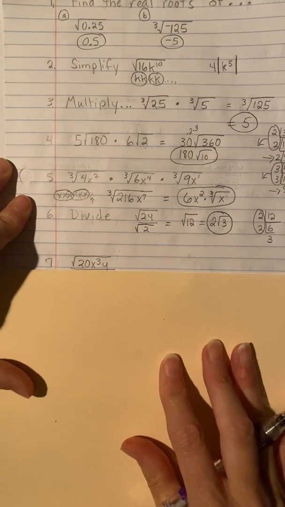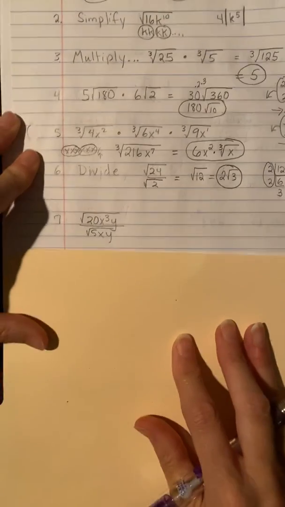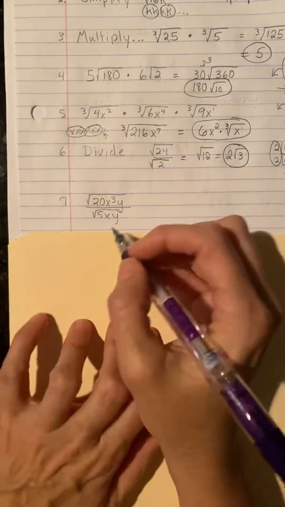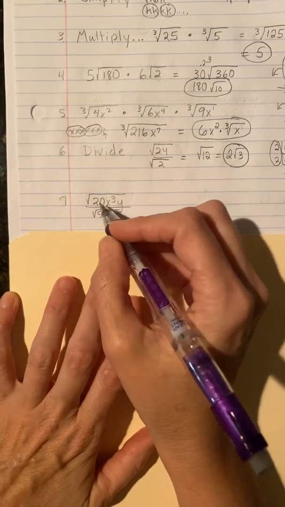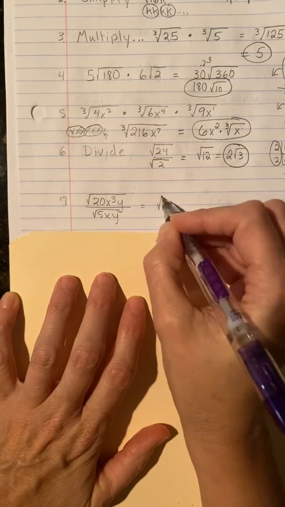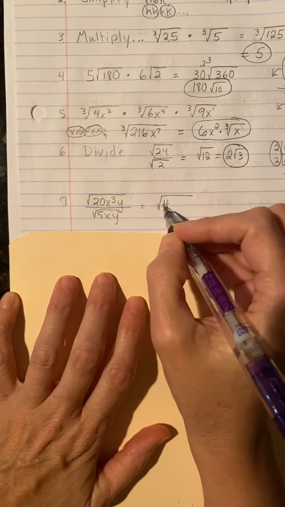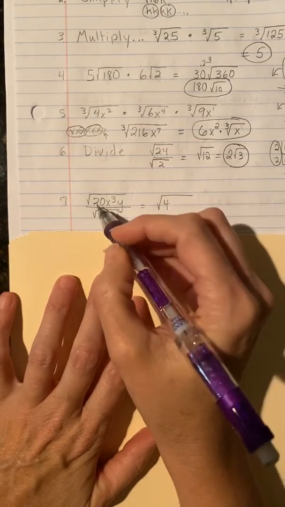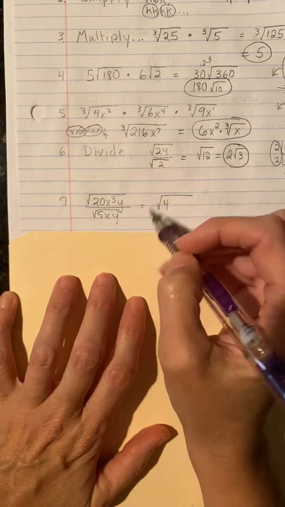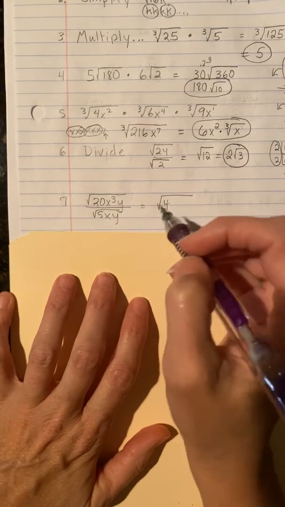All right, number 7. Don't forget to pause the video and try it, and then press play. Since they're both under a radical, you can divide. So 20 divided by 5, that is 4. One thing to be careful about is don't lose your radical too soon. See, I haven't taken a square root yet. I've just divided. You don't lose the radical until you actually take the square root of the number.